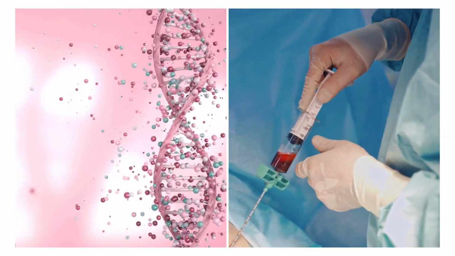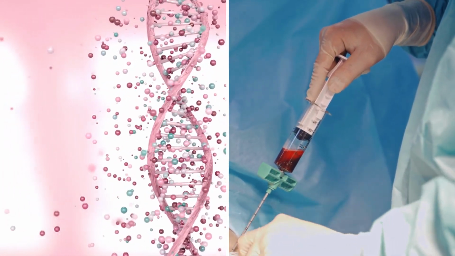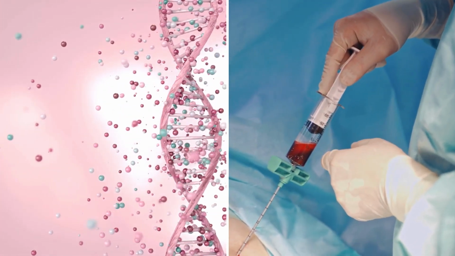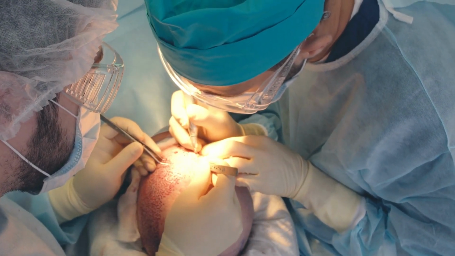8. Gene therapy and stem cell transplantation. These are more advanced treatment options that are still being researched and developed. Gene therapy aims to correct the faulty gene responsible for sickle cell disease, while stem cell transplantation involves replacing the bone marrow with healthy stem cells from a donor.